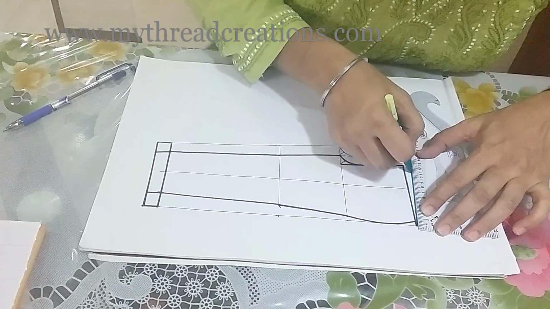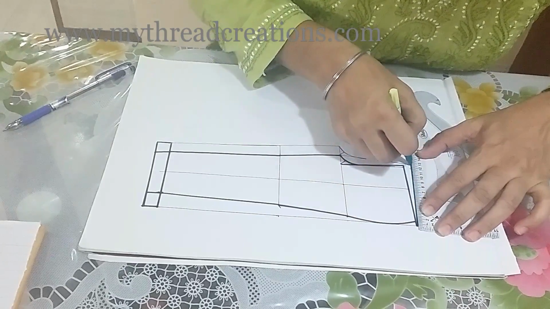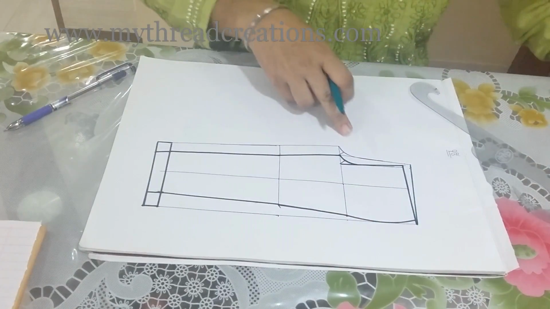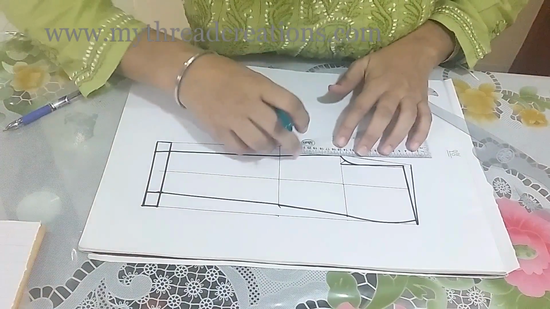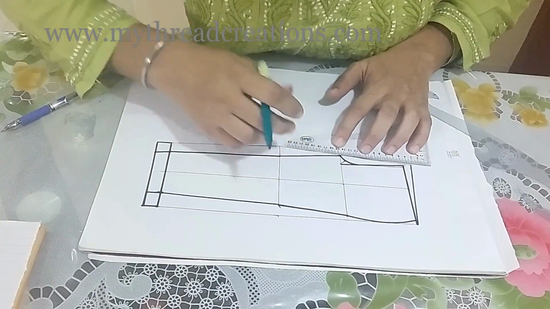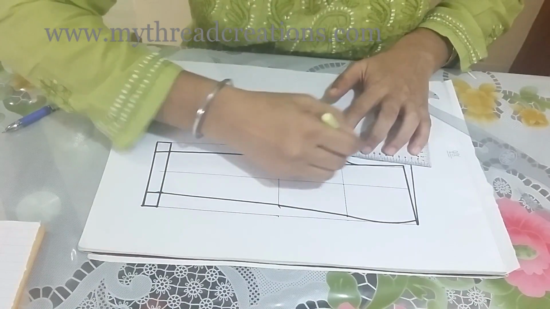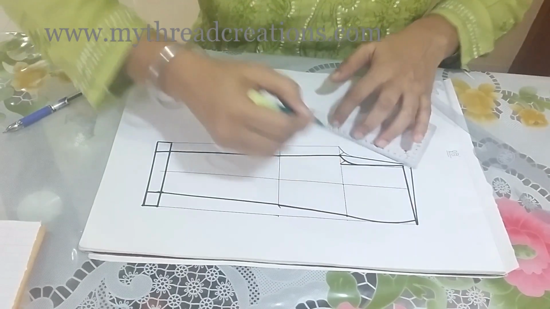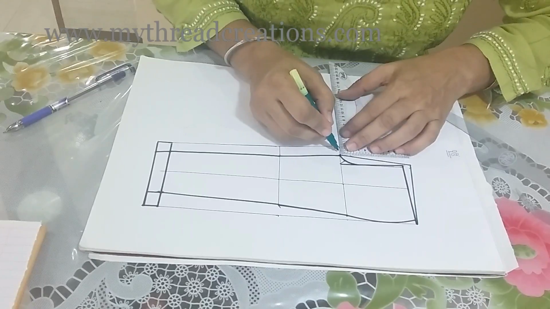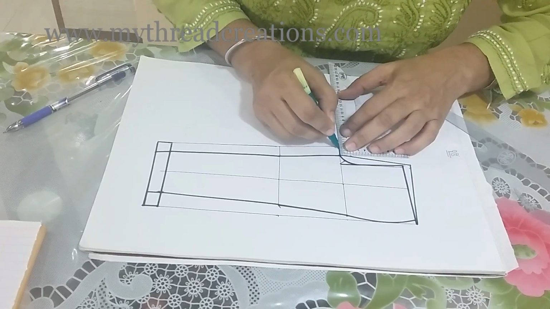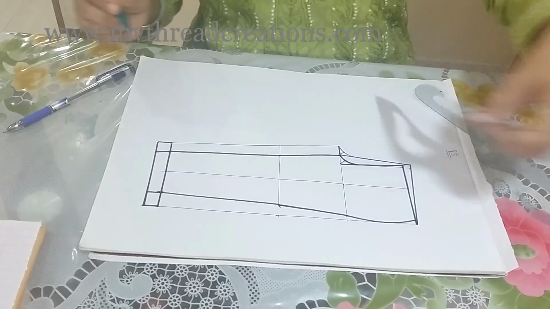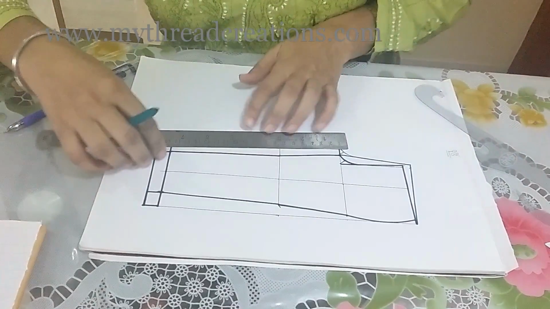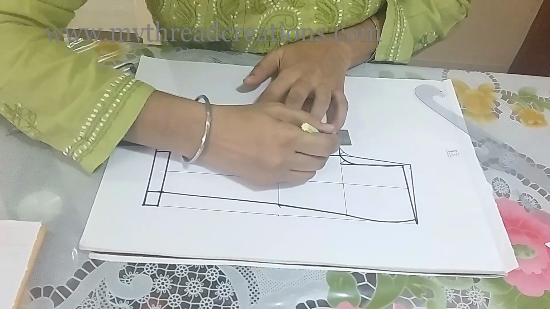Why do we take extra at the back? Because of the bump part, and while stitching and when we wear it, it should be comfortable to us. So we have drawn it taking 2 inches extra, and I'll be highlighting all the things and show you the end result, the full draft of this pant.